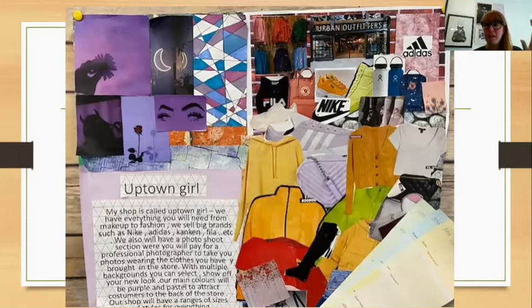And you can see from the images on the top left corner that it's quite stylized, lots of purples in there, lilacs, very similar tones. And if you read from the description, you can see the sort of things that they want to achieve from their shop and how we can see that from their mood board.